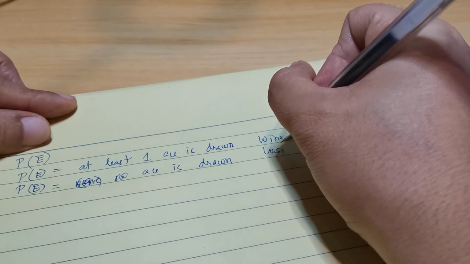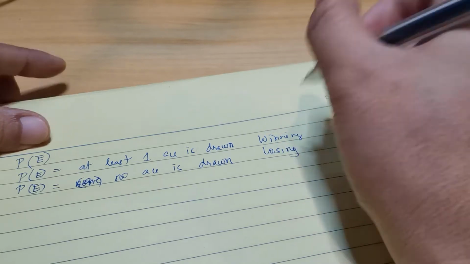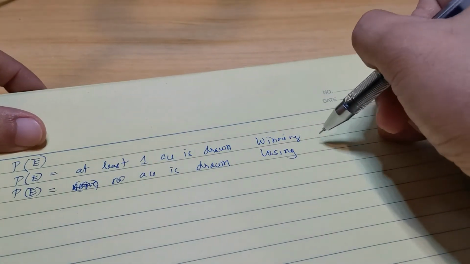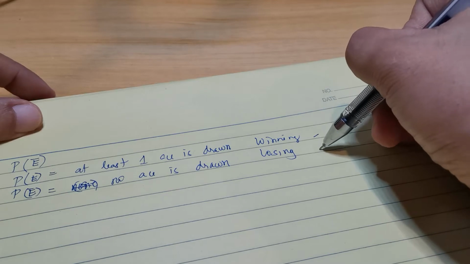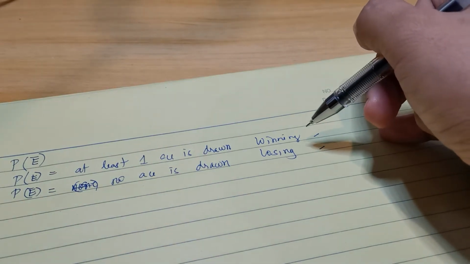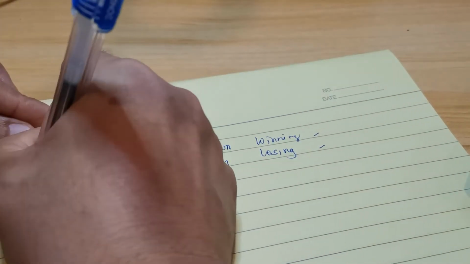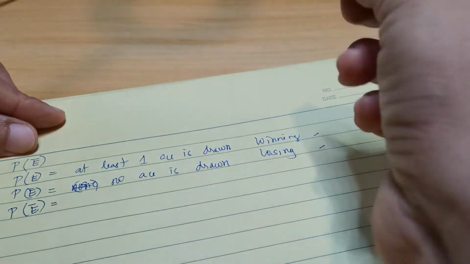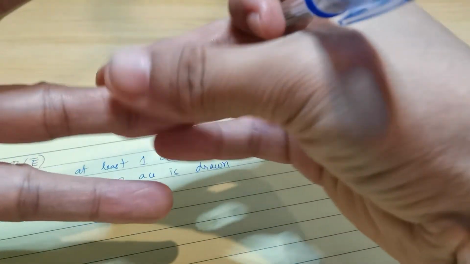Losing. Spelling ng losing. Ayan. Losing. Okay, ito yung winning natin, ito yung losing natin. Sa winning, ang dami-dami. Wherein, sa losing, tanggalin mo lang yung apat na ace. Yun na yung loss mo. Ibig sabihin, kapag ito, probability, so, apat na ace, apat na draw mo siya.